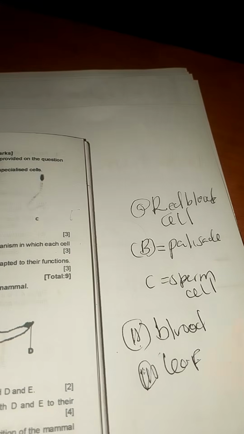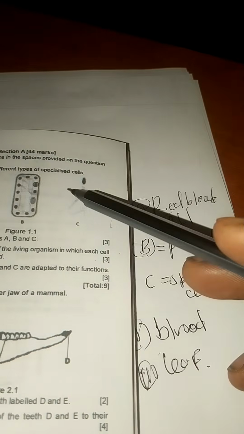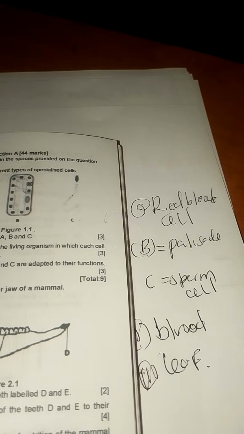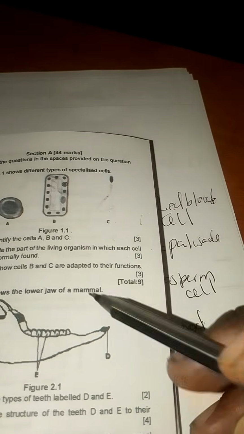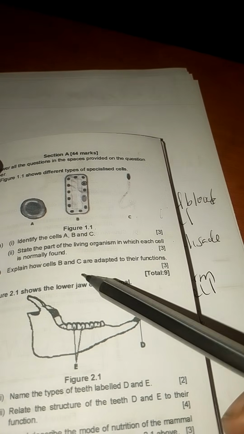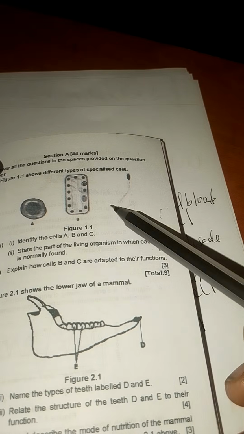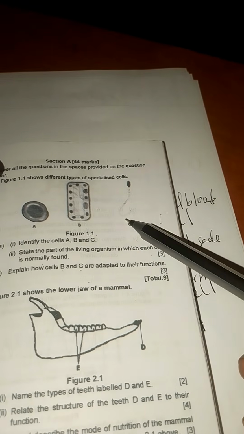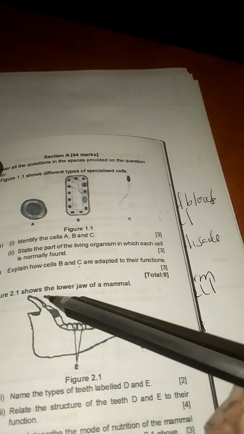If they were to ask you about the sperm cell, this one is found in the sperm. So the answer for B, the parasite cell, is the leaf. Then for C, this one is found in the sperm.